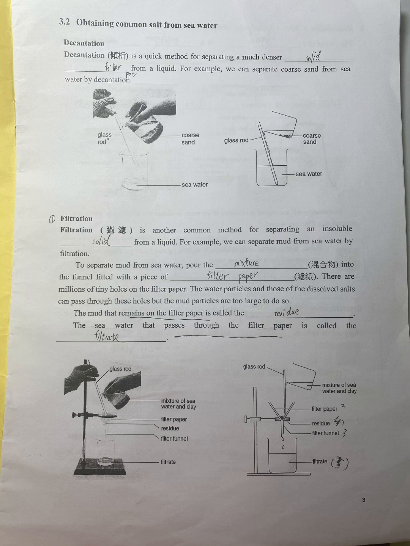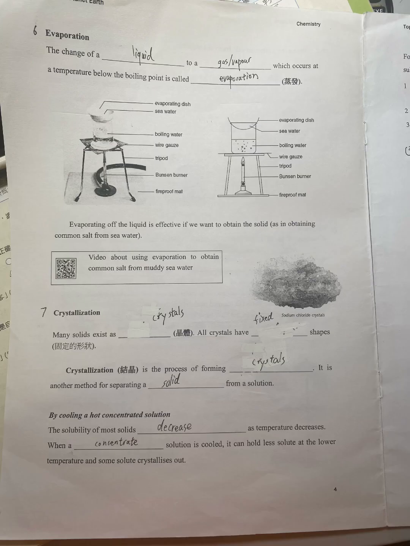The water particles and those of the dissolved salts can pass through these holes, but the mud particles are too large to do so. The mud that remains on the filter paper is called the residue. The seawater that passes through the filter paper is called the filtrate. Mixture of seawater and clay, filter paper, residue, filter funnel, filtrate.